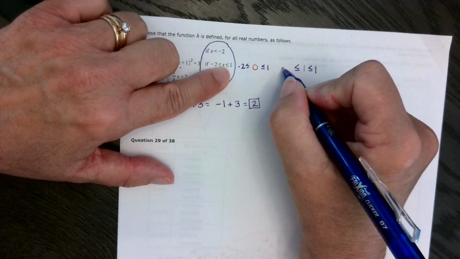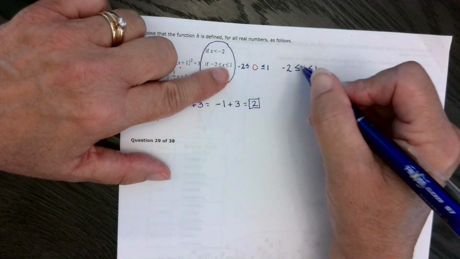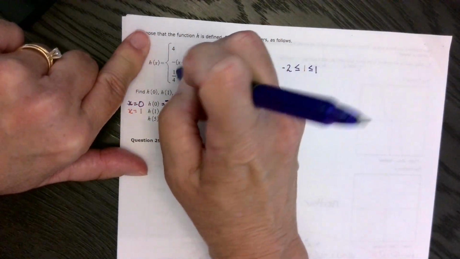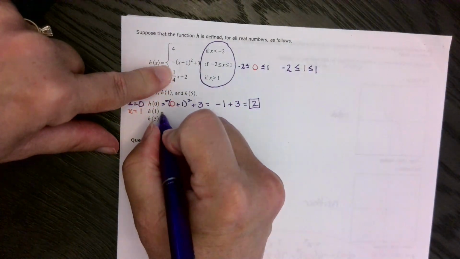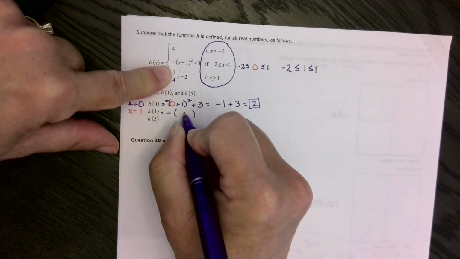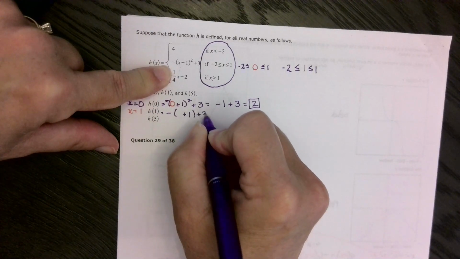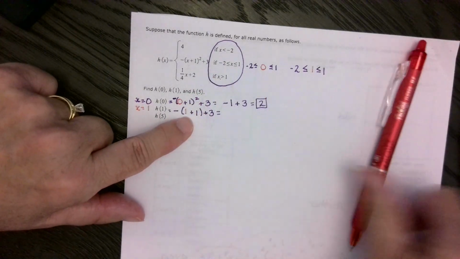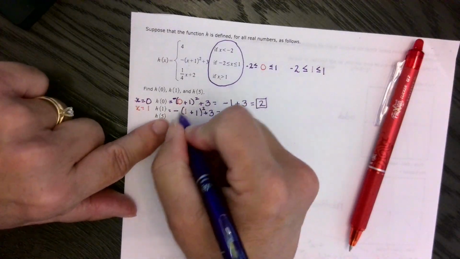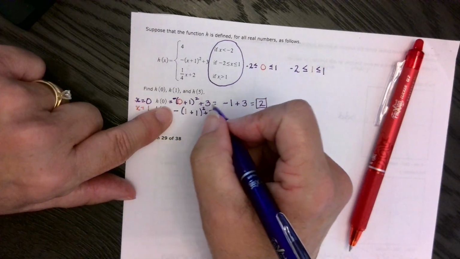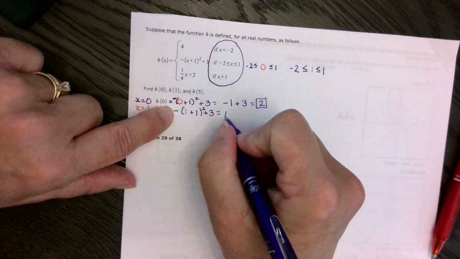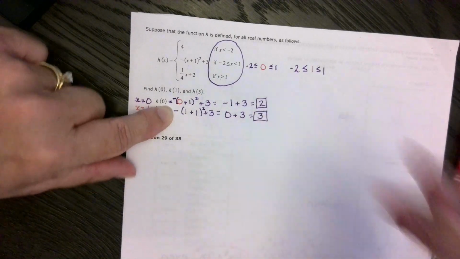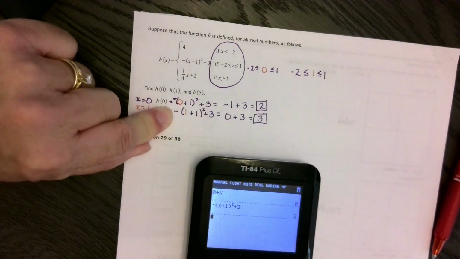1 is between -2 ≤ x ≤ 1. So we're still using this function right here. Again, negative, but now wherever you see an x, you're going to plug in 1. Oops, I forgot my squared here. This gives me 0. 0 squared is 0. It doesn't matter if you make it negative or positive, it's still going to be 0 plus 3 gives us 3. But again, if you don't understand that, then you're going to have to learn to use your calculator.